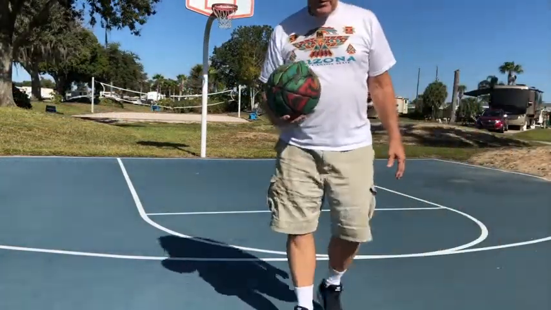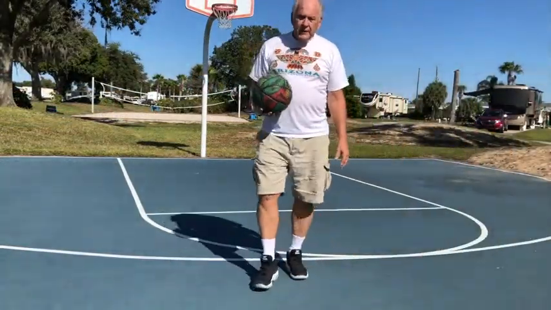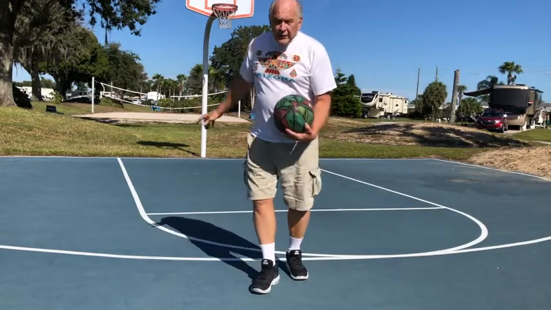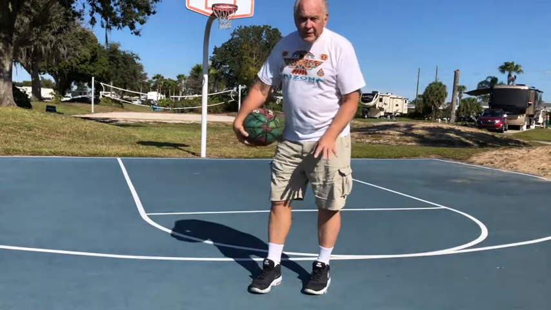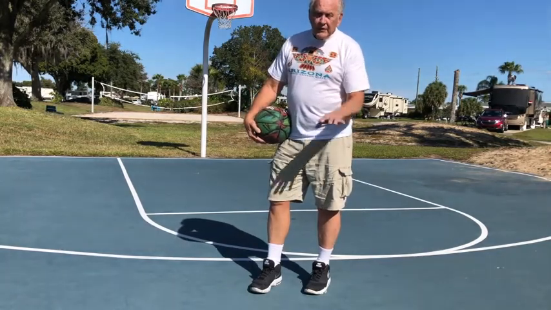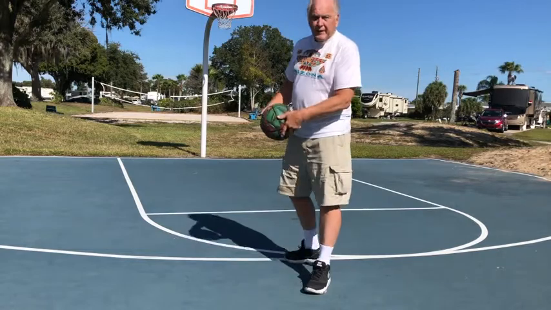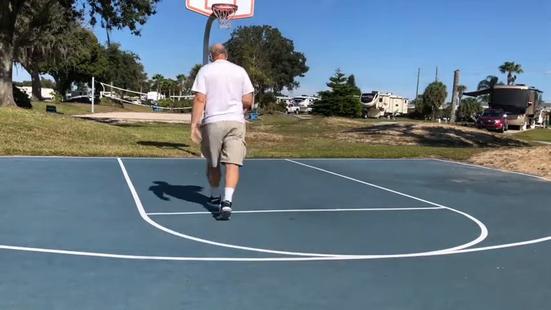Now I'm going to incorporate all the dribbles to change the vector in a drill that goes around the lane. Remember, you go as slow as you have to get exact. Once you get it exact, you add the speed and quickness.